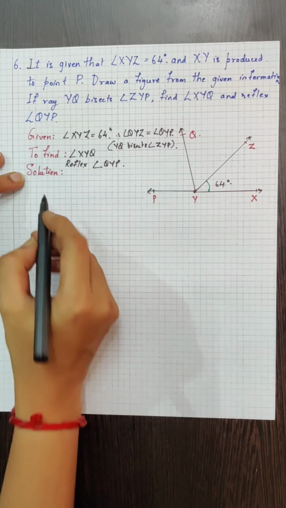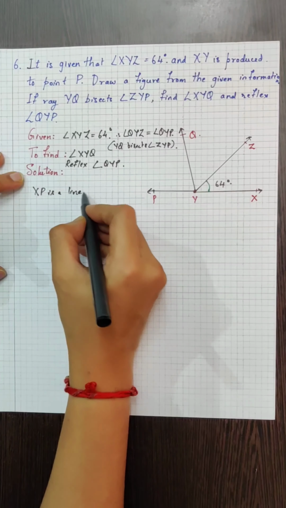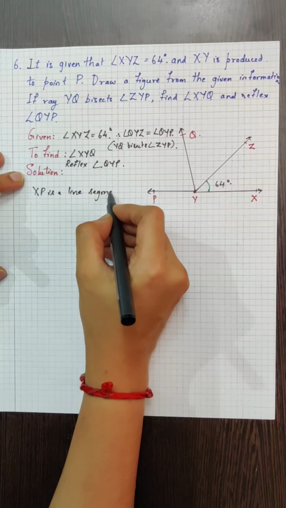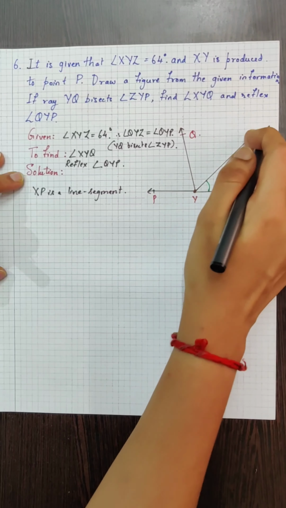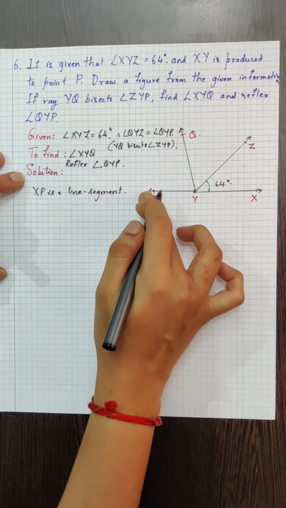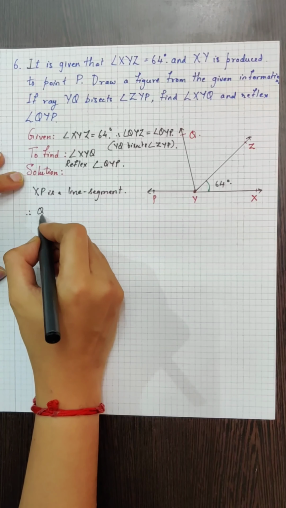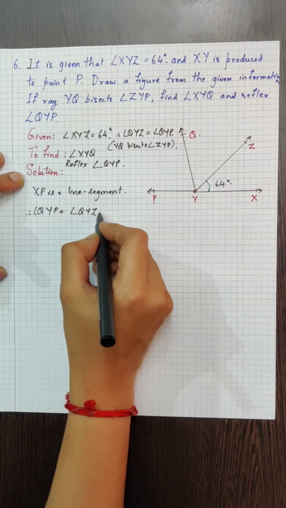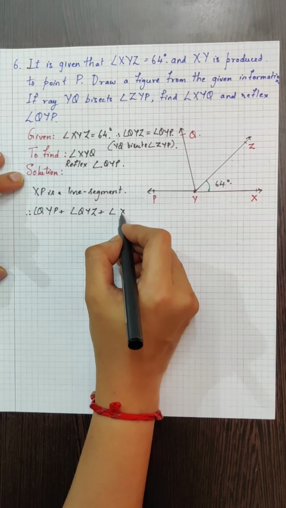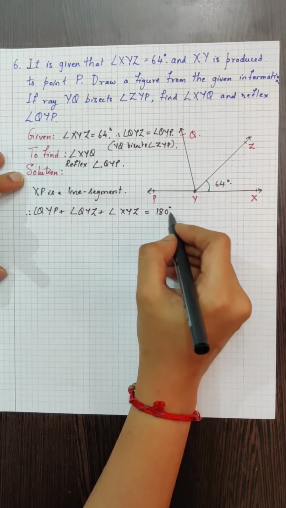XP is a line segment. So since it is a line segment, the sum of all the adjacent angles over here will be equal to 180 degrees. Therefore, angle QYP plus angle QYZ plus angle XYZ is equal to 180 degrees.